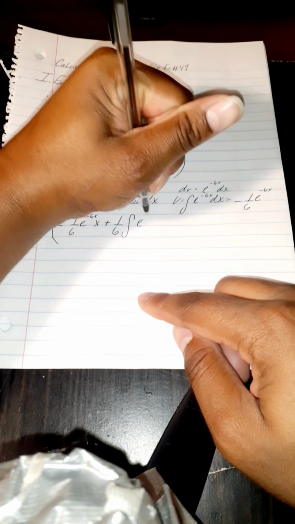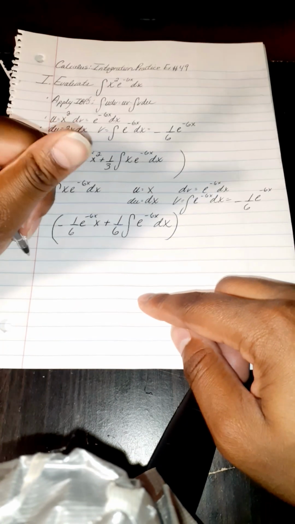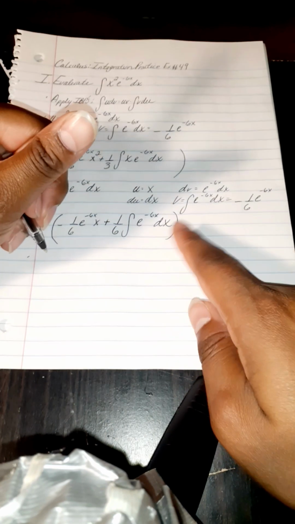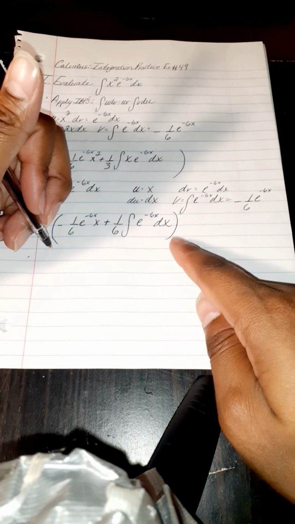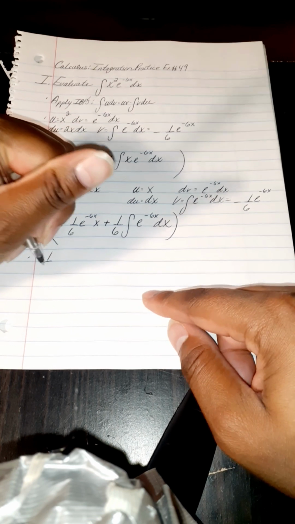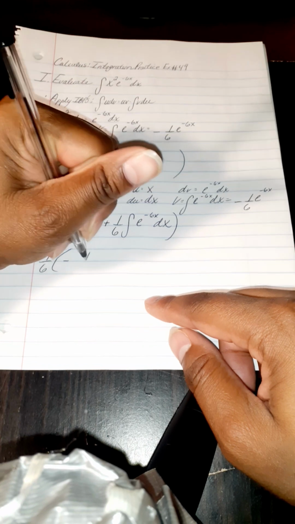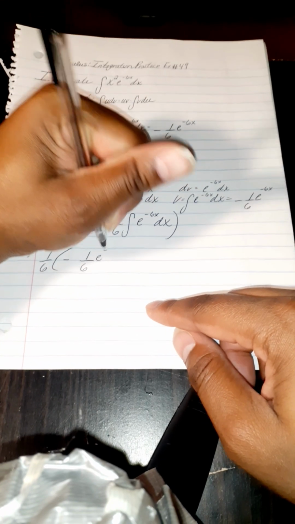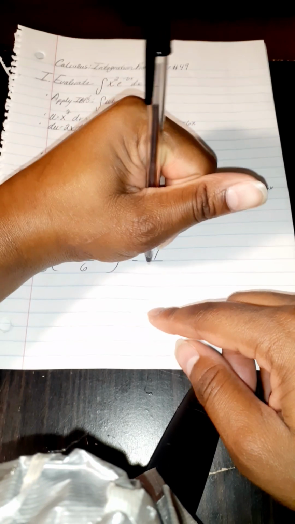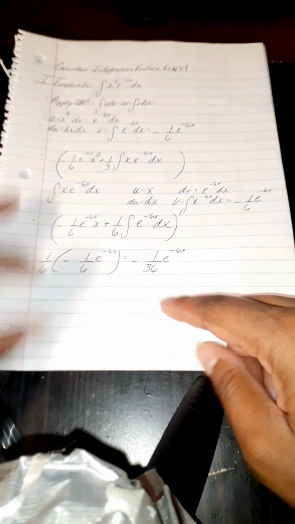And then we're going to integrate e to the negative 6x dx. And we already know what that is, which is negative 1 over 6 e to the negative 6x. So now we'll take the 1 over 6 and multiply it by that. So we'll multiply it by negative 1 over 6 e to the negative 6x. And this will give us negative 1 over 36 e to the negative 6x.